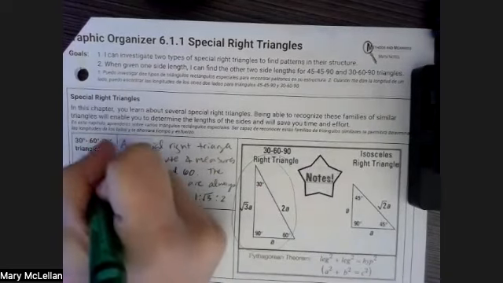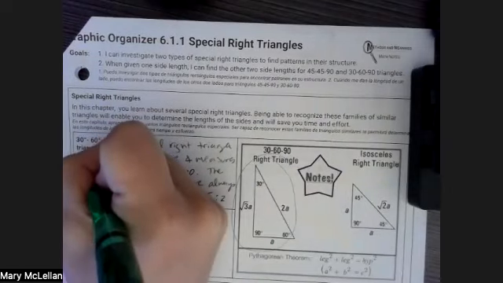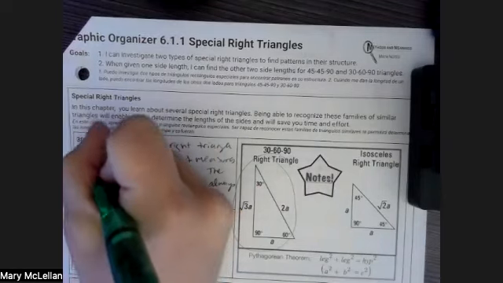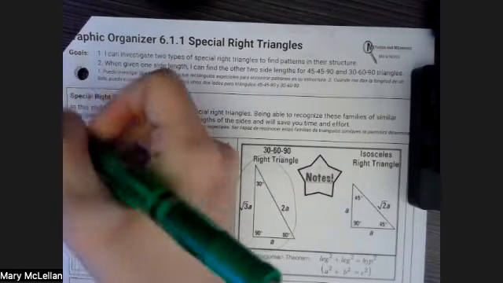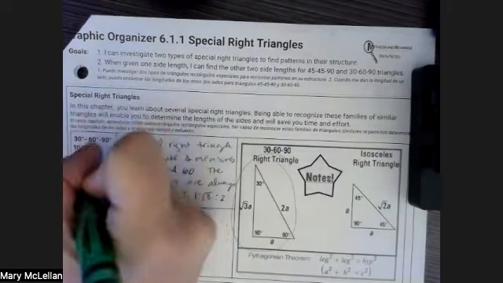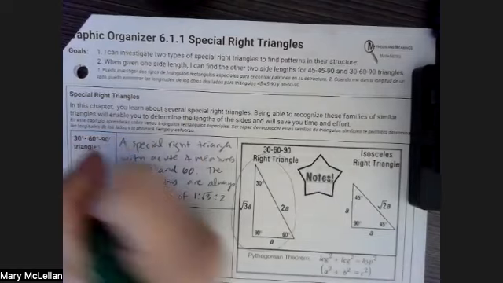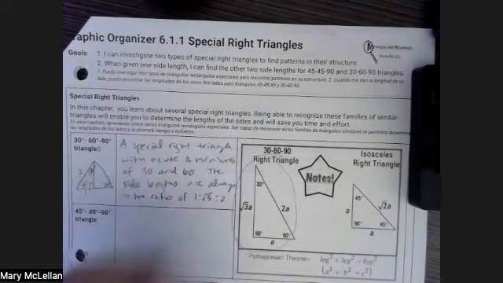And we figured that out using the fact that an equilateral triangle has angles of all 60 degrees. If you cut that equilateral triangle in half, you get a 30-60-90. If the hypotenuse is length 2, then the smaller leg is length 1.